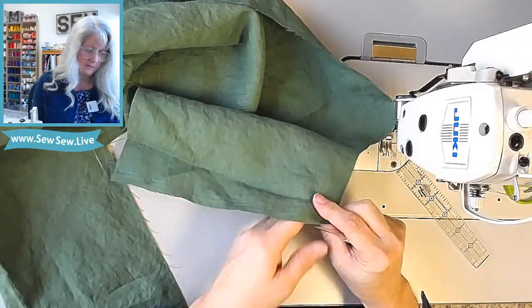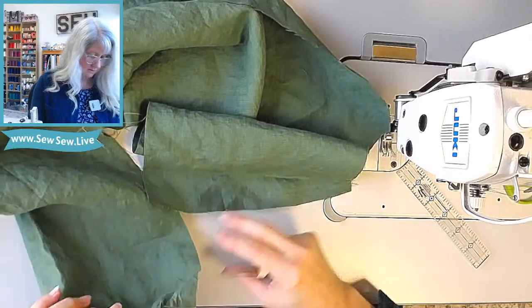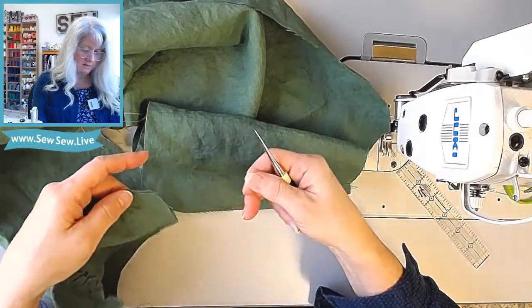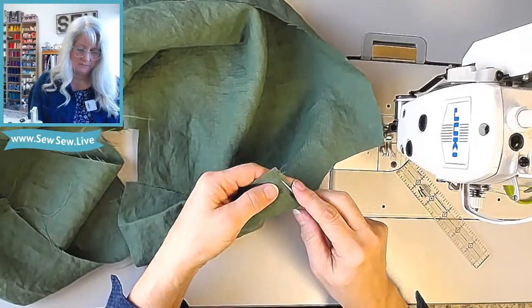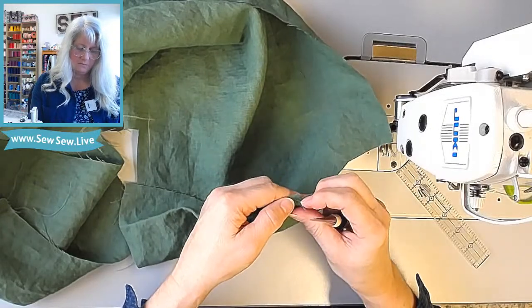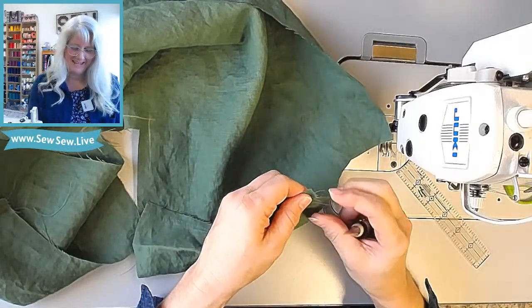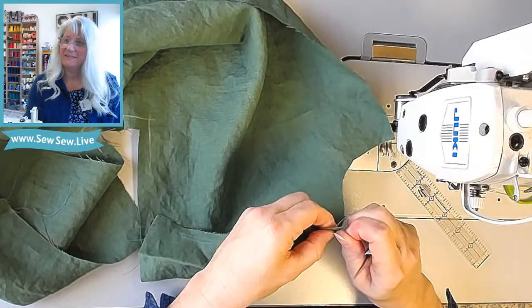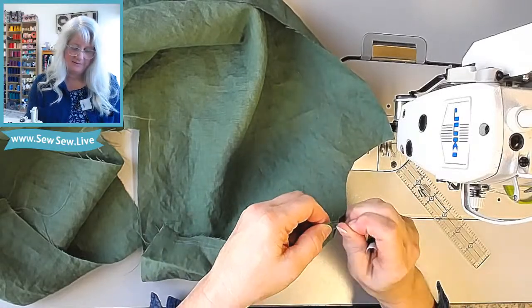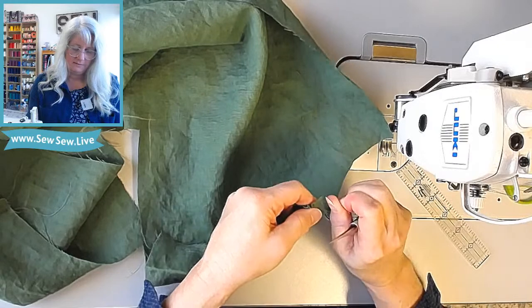Was this my bobbin side? Oh, I already pulled this one. Okay. So let's pull this side. Okay.